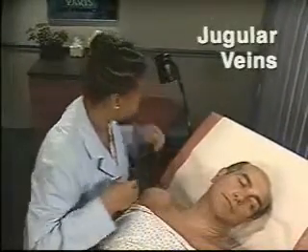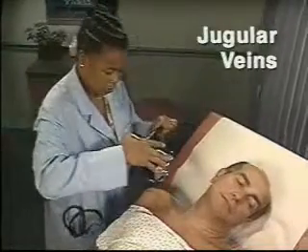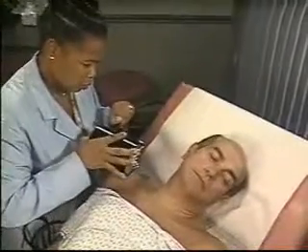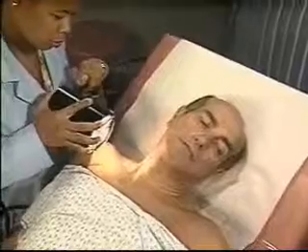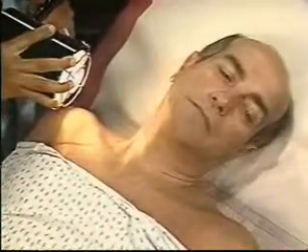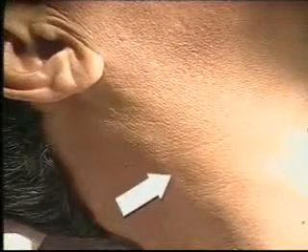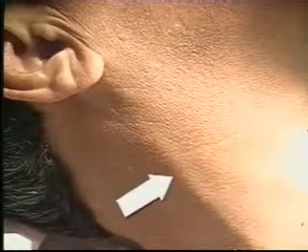Now examine the jugular veins. Have the patient turn his head away from you slightly. Then, using tangential lighting, inspect the jugular veins on the right side. Usually, the best vein for analysis is the right internal jugular. First, identify the external jugular vein. If it's not visible, compression just above the clavicle may distend it.